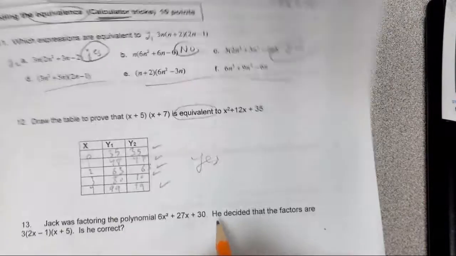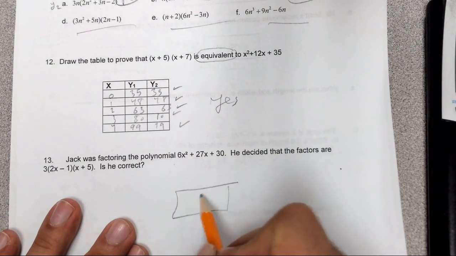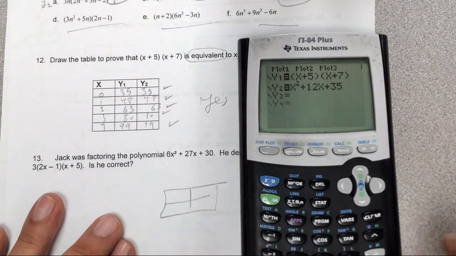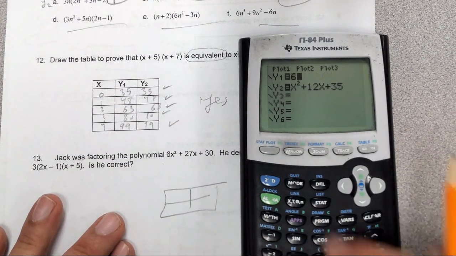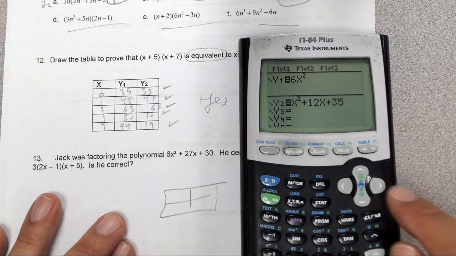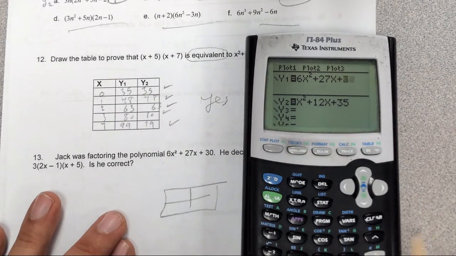Jack was factoring this and he decided the factors are this. Is he correct? Now, I could use the box to factor it. But in this case, I could check to see if they're equivalent. If the equivalents are there, you can actually check your answers a lot faster with a lot less work. If you're able to use this trick on the test, you're going to save yourself a lot of time.